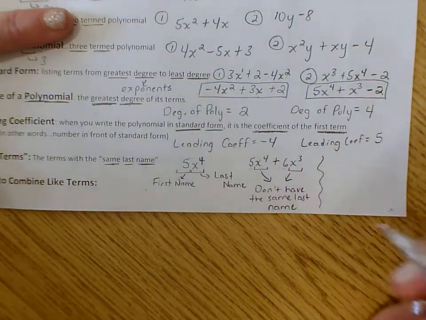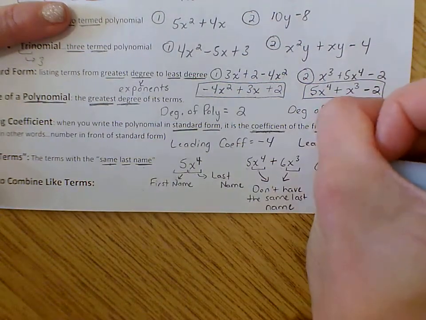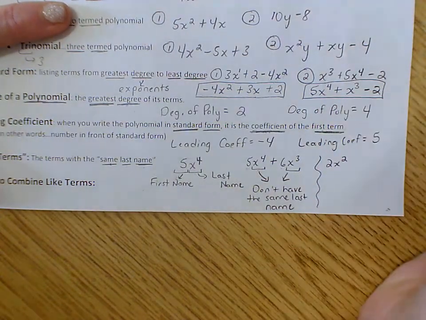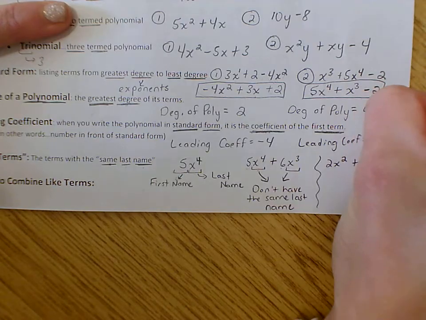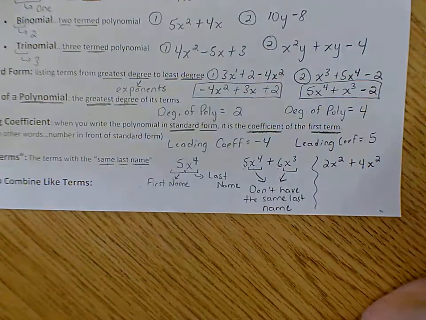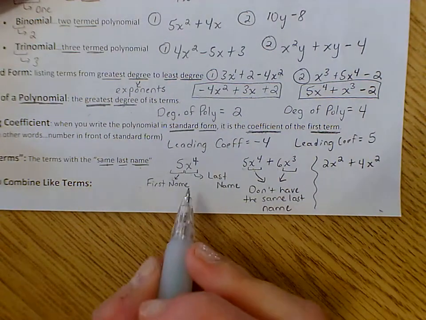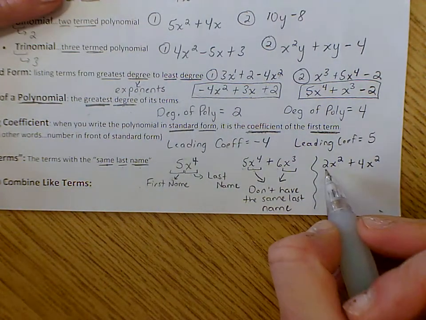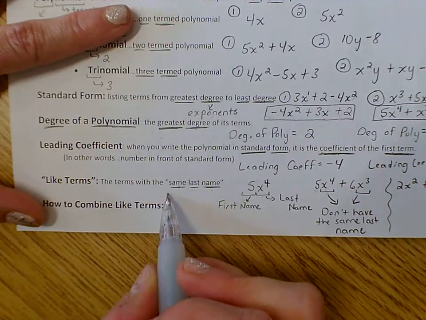So then what if you had something like this? What if you had, for instance, 2x to the second power plus 4x to the second power, and you had to combine those? Well, you're going to do the same thing you did here. Look at the first and last names, and check, are the last names the same?